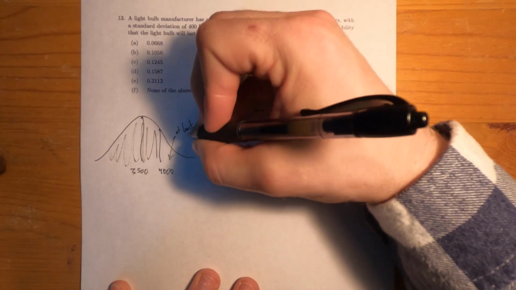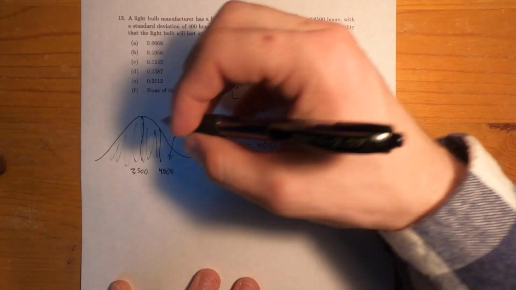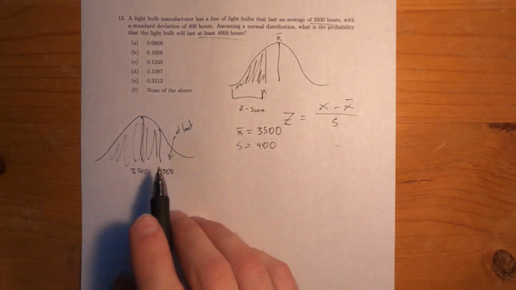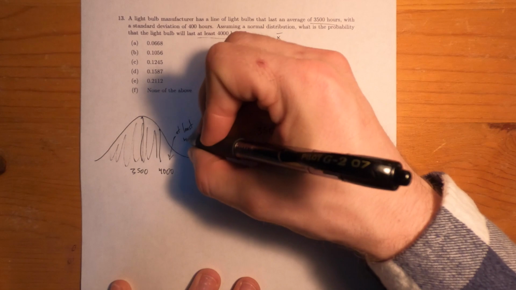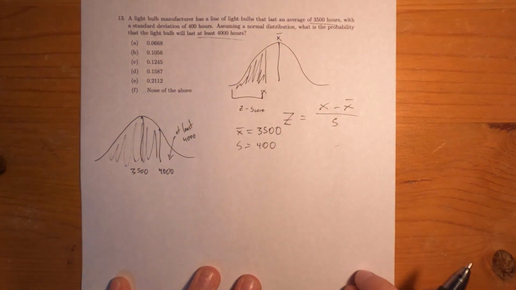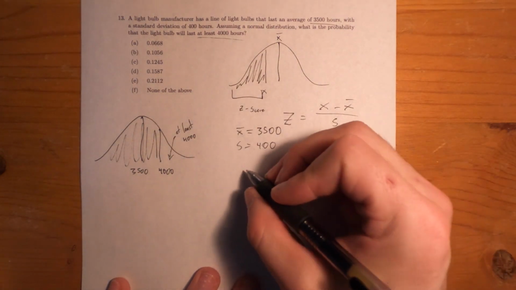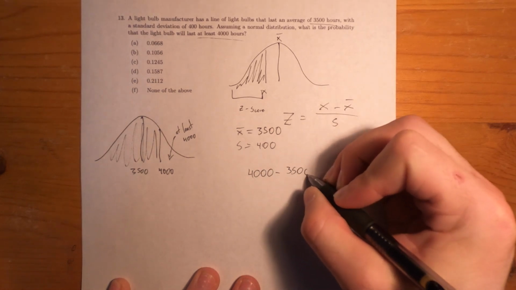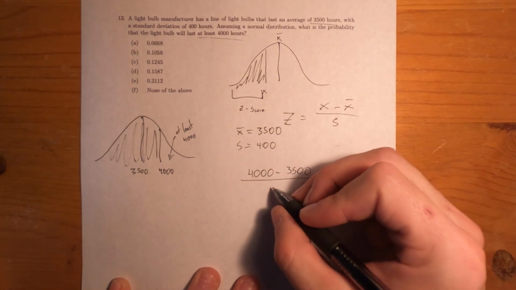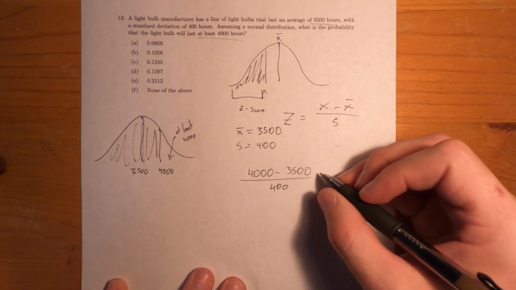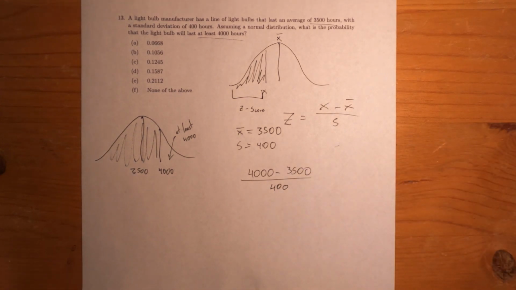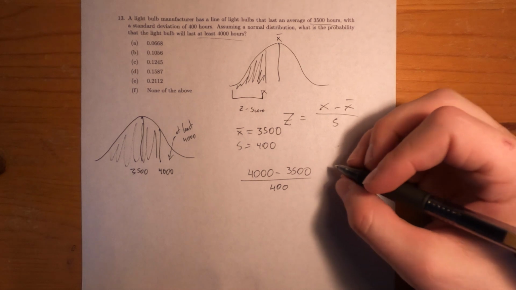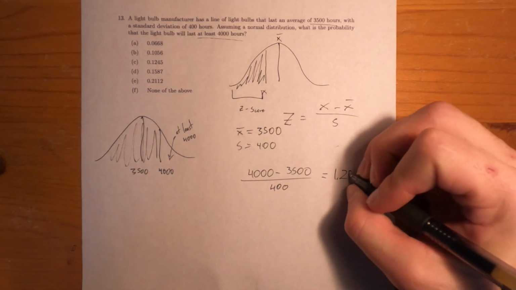So we're going to have to take 1 and subtract this out, because it gives us a percentage, and that would give us the area to the right. So 4,000 minus 3,500 divided by 400. So 500 divided by 400, 5 divided by 4, 1.25. That's our z-score.